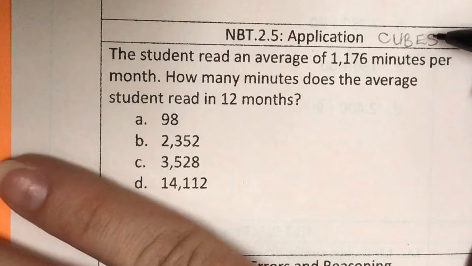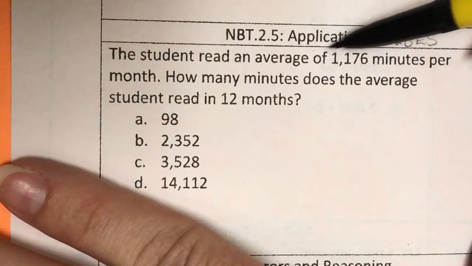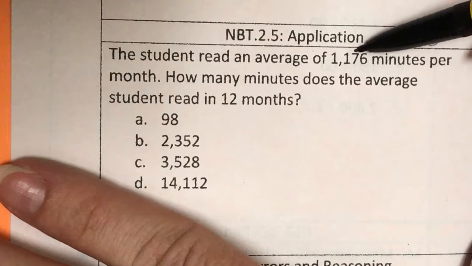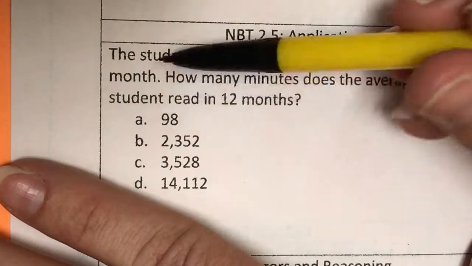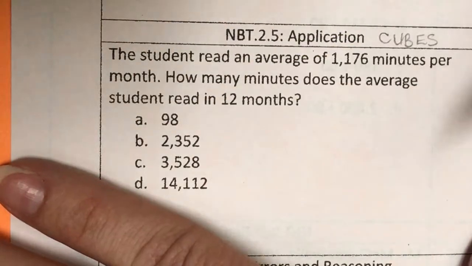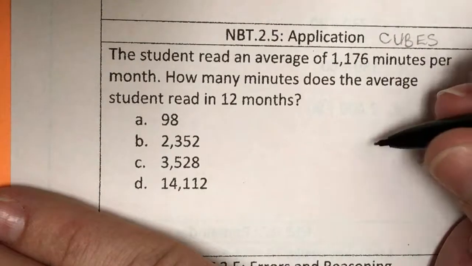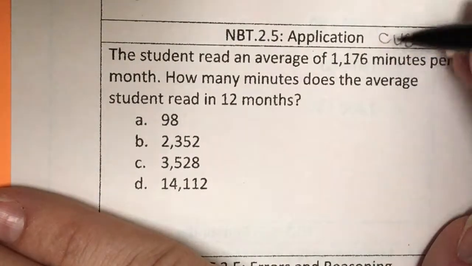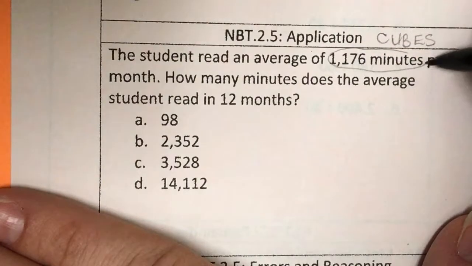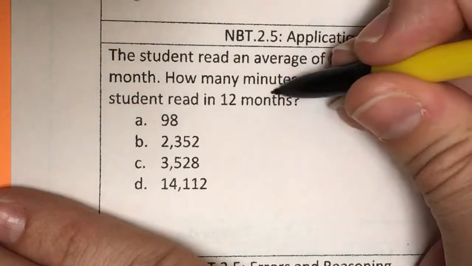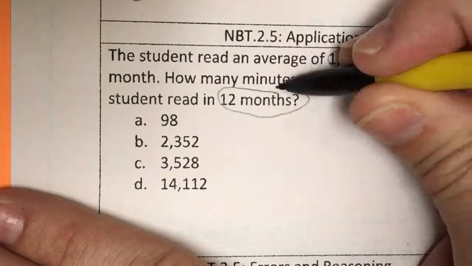So the word problem says, the students read an average of 1,176 minutes per month. How many minutes does the average student read in 12 months? So I'm going to go ahead and do my C, circle 1,176 minutes per month and 12 months.